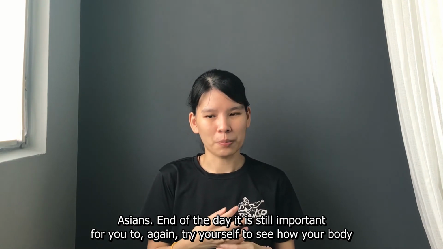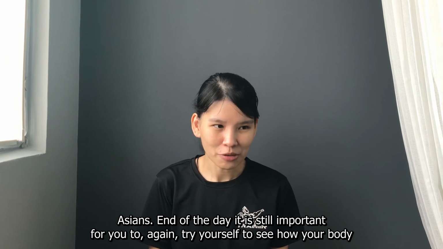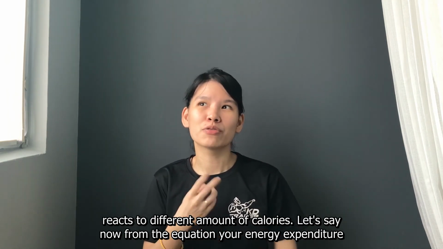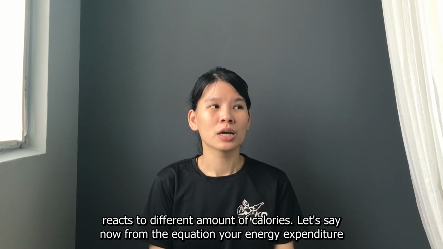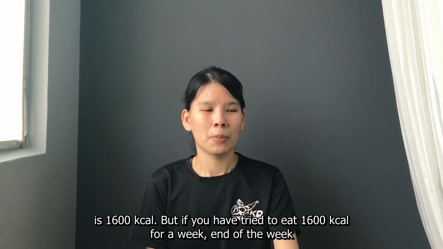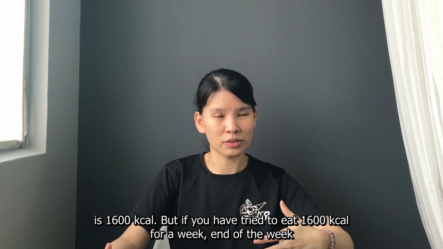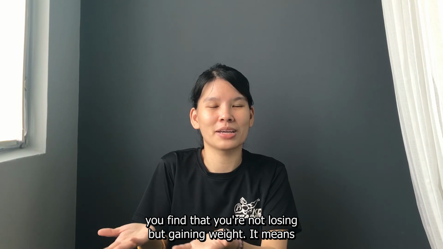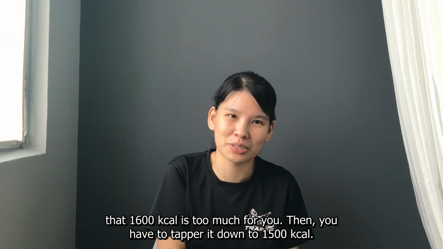It is still important for you to trial and error yourself to see how your body reacts to different amounts of calories. Let's say now from the Harris-Benedict equation, your energy expenditure is 1,600 calories. But if you try to eat 1,600 calories for a week already, and at the end of the week you find that you're not losing weight, but you're gaining weight, it means that 1,600 calories is too much for you. Then you have to taper down to 1,500 calories already.